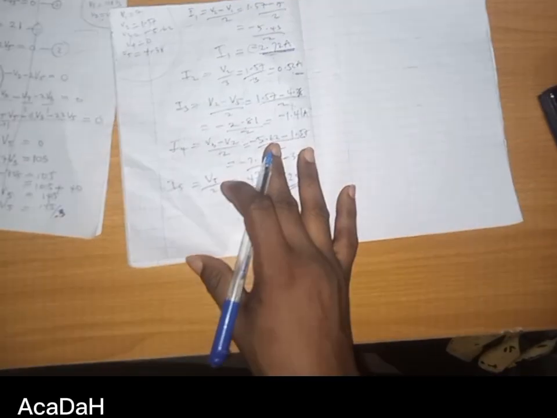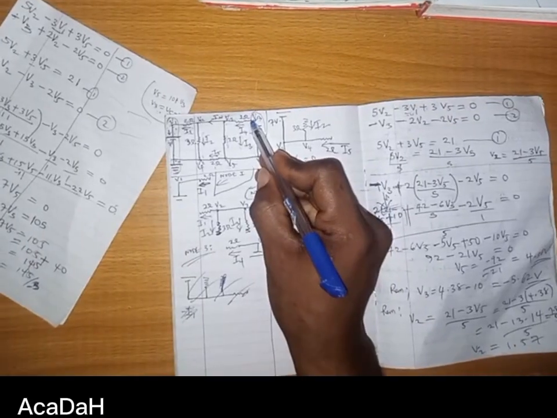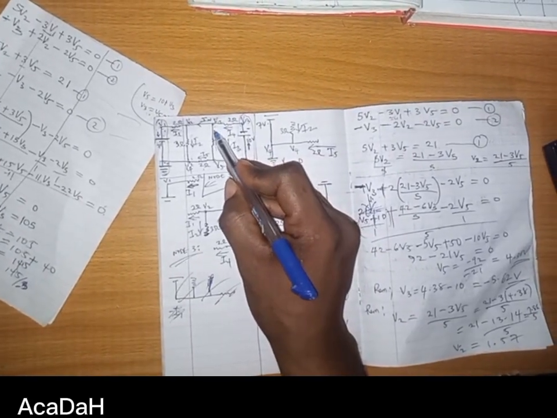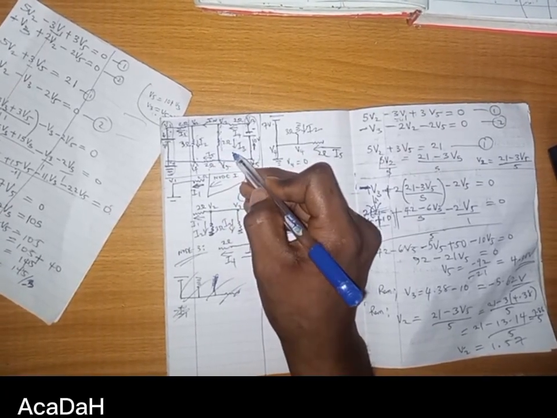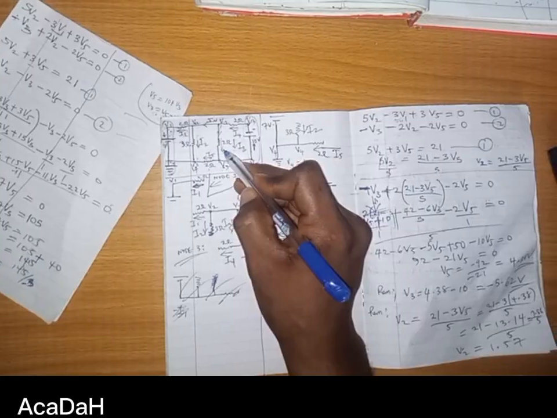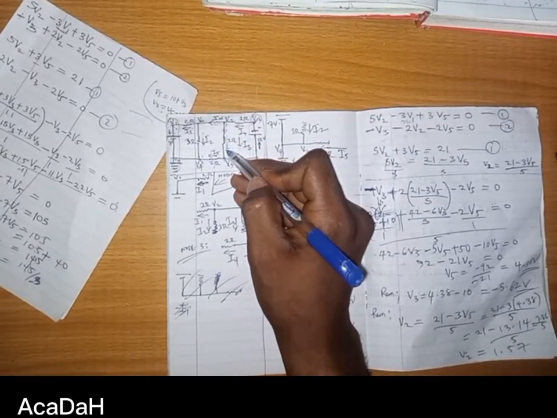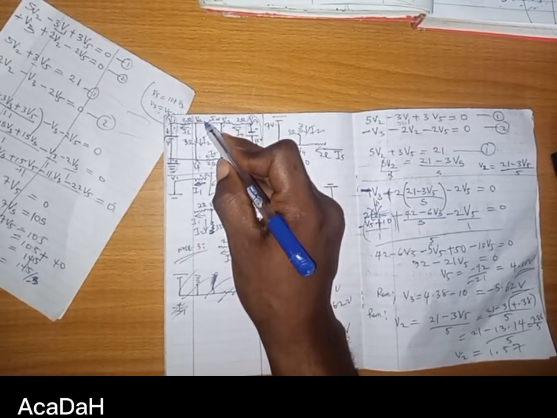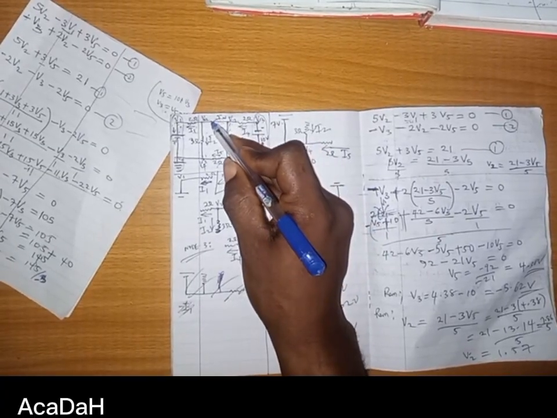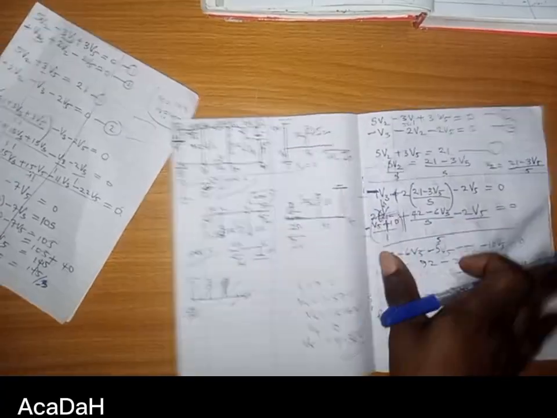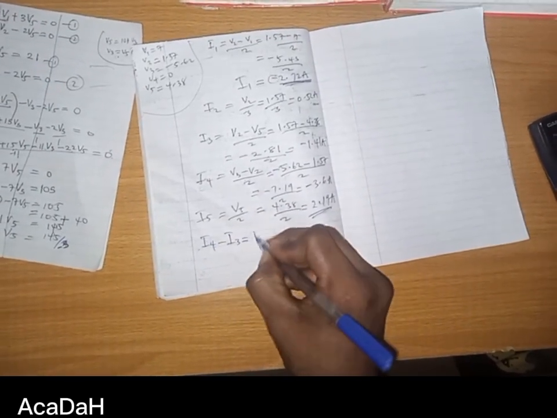So you now need to notice that for you to get IN, this current here, I4, will flow and enter here, and the current that leaves here is I3, this particular current here, then it will continue. So IN is simply I4 minus I3. I4 is supposed to keep going, but it will lose a current here. The current that leaves here is I3, so what is remaining is IN. So I4 minus I3 is equal to IN.